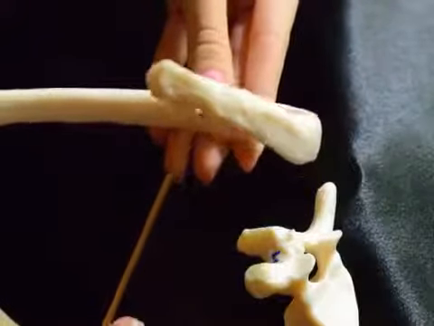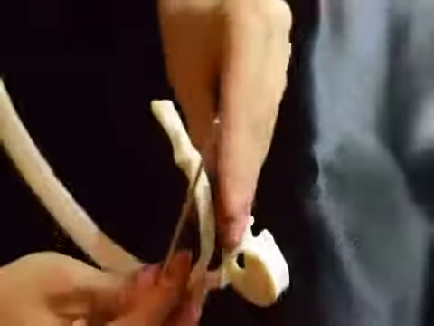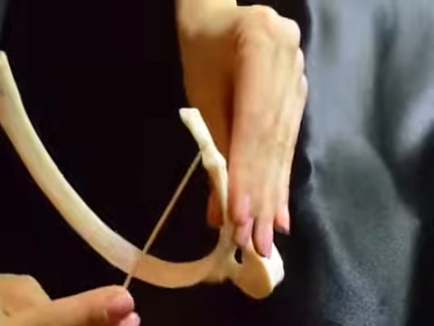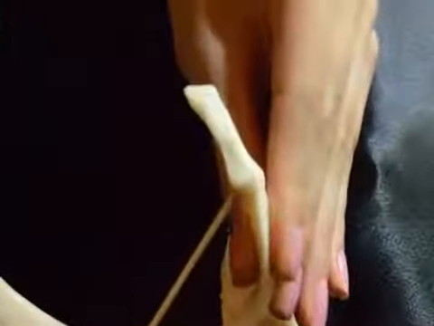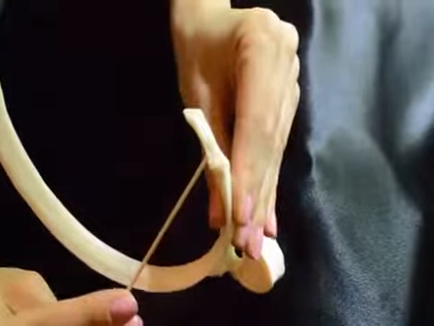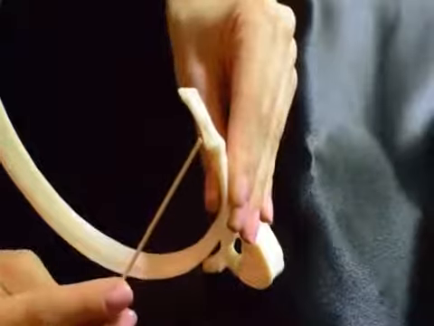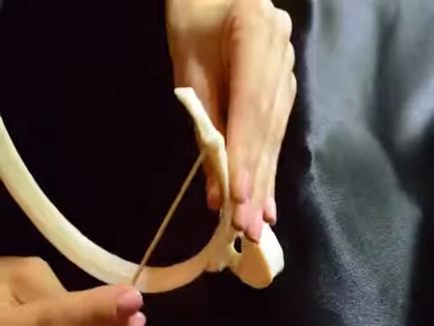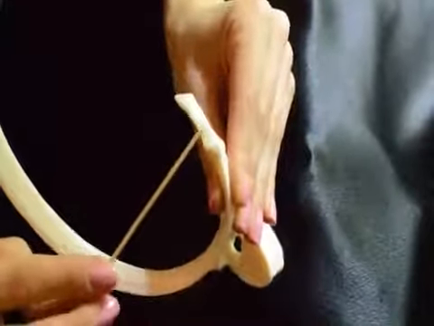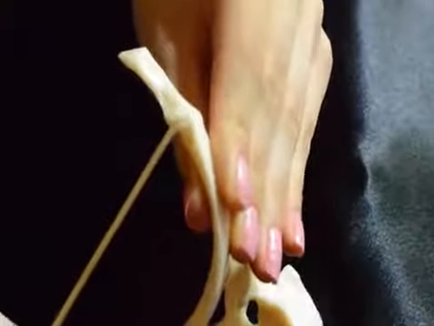Right after the rib's neck is a distinct eminence called the tubercle of the rib. It is a distinct part of the rib which articulates with the transverse process of the thoracic vertebra. It has articular and non-articular facets.